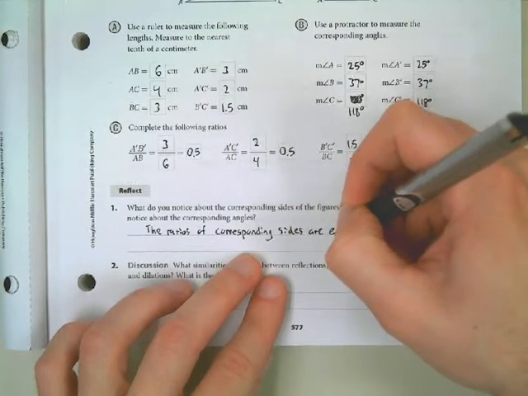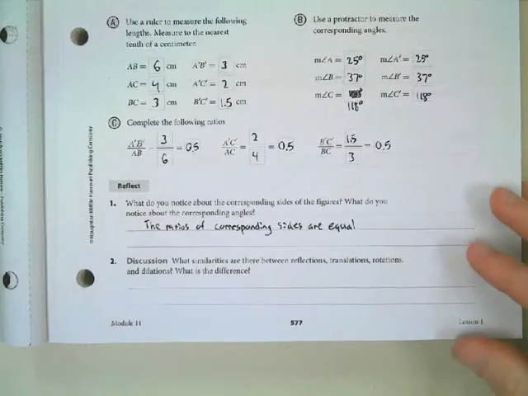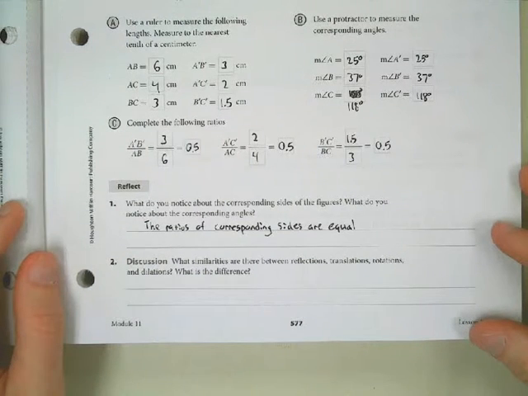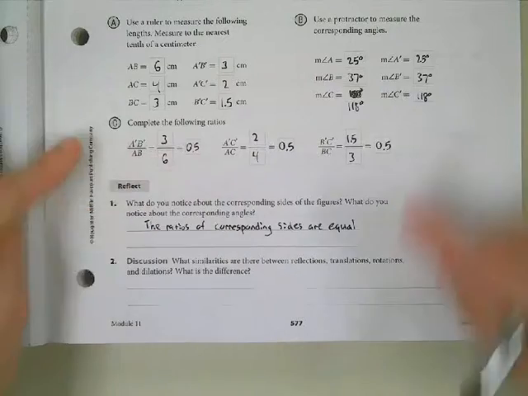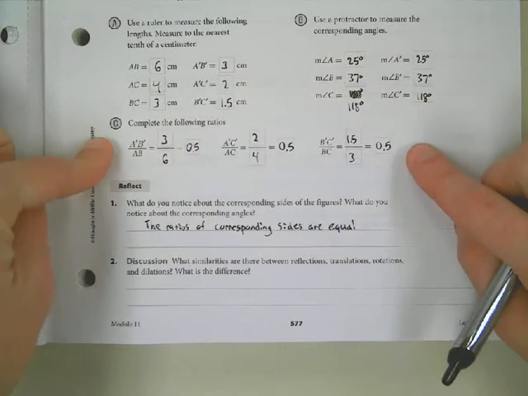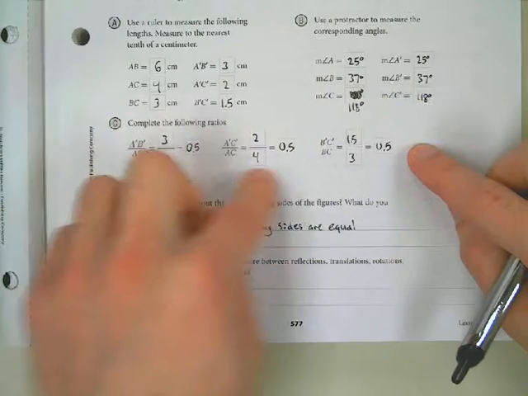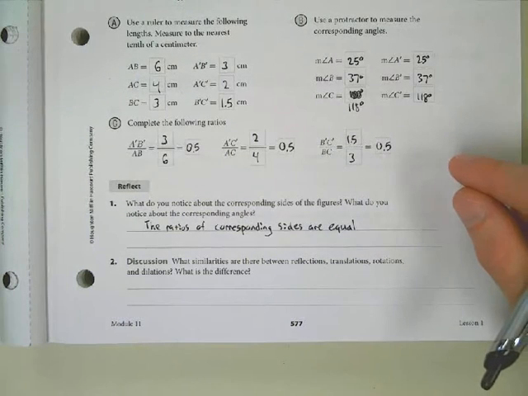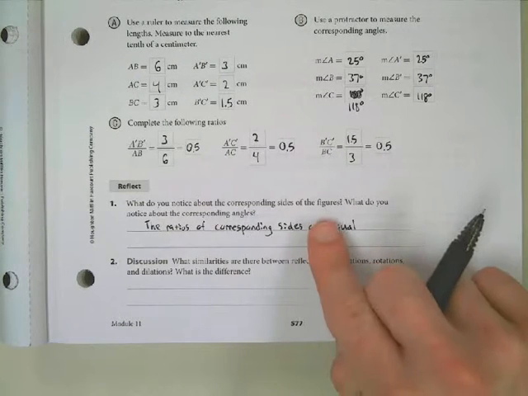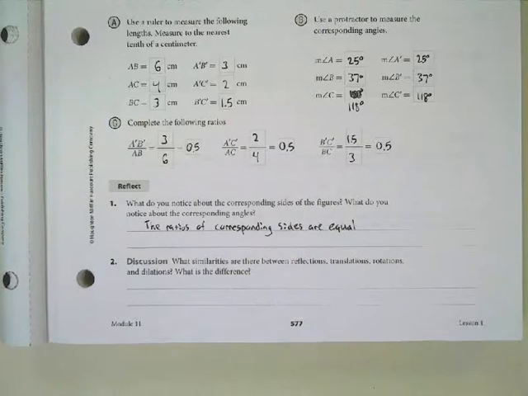But it doesn't say ratios, so what do you know about the corresponding sides of the figure? Right, exactly. And so alone, the corresponding sides are not congruent. But if we put them in ratios, and because you see, they're kind of leading us through that point, because the very last step we did here was part C. We did ratios of the corresponding sides. Well, this is like, what do you notice about the corresponding sides? They're not equal, but what I noticed is that their ratios are equal. Okay.